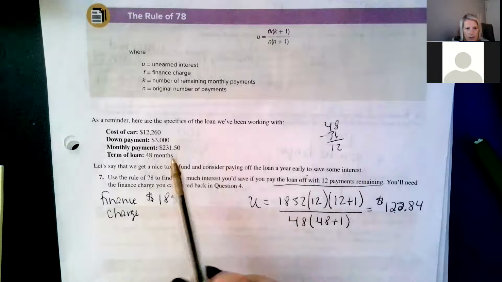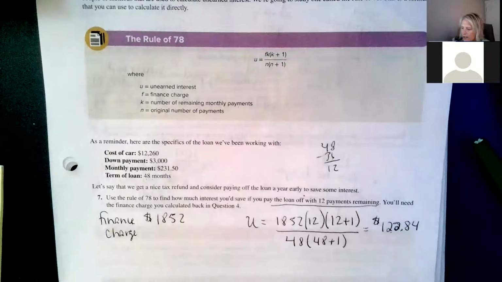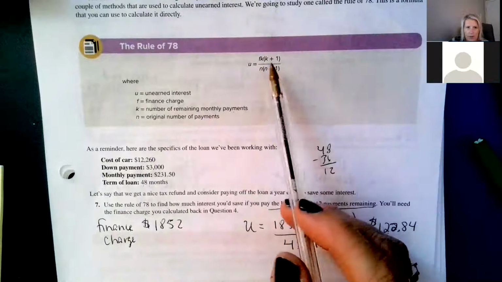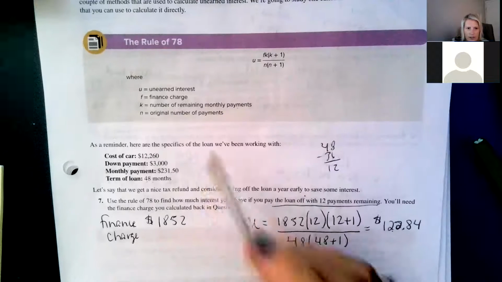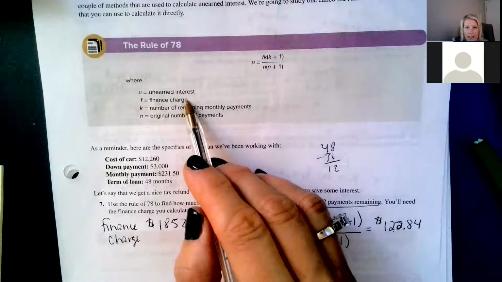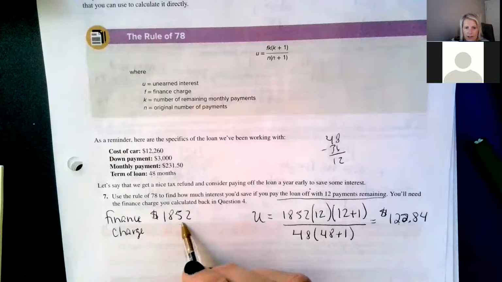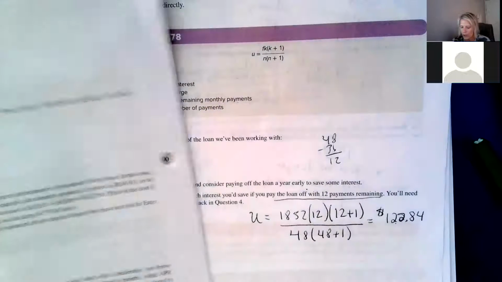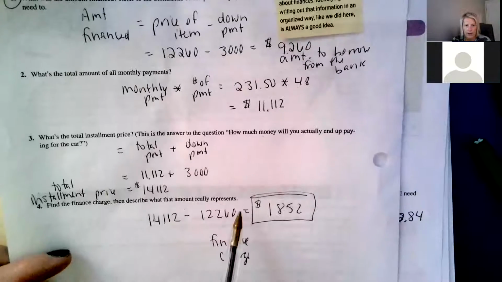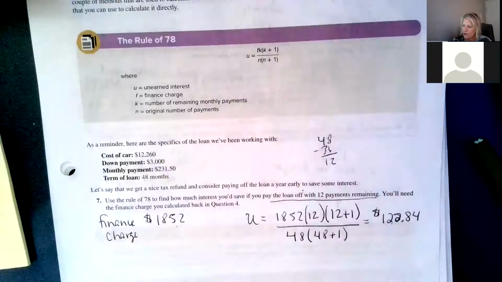So, some questions this morning as people are working on the 3.3 worksheet. I went back to the lesson and just want to reiterate some things on the rule of 78 for your unearned interest. F in the formula here is the finance charge that you would pay if you had paid all of your payments on the loan. So the 1,852 in our example in the book was if we would have paid all of our 48 payments on the car in the example, we would have paid 1,852 over the life of the loan. So on the worksheet, you need to do the same.